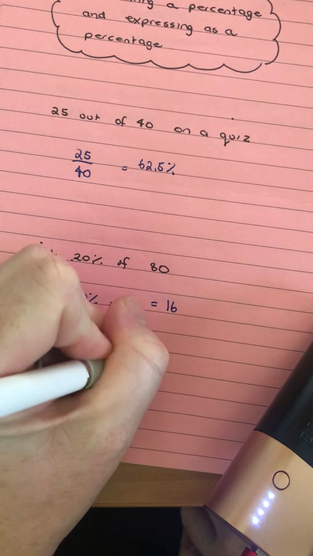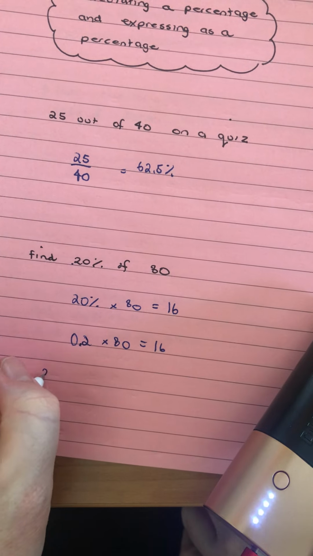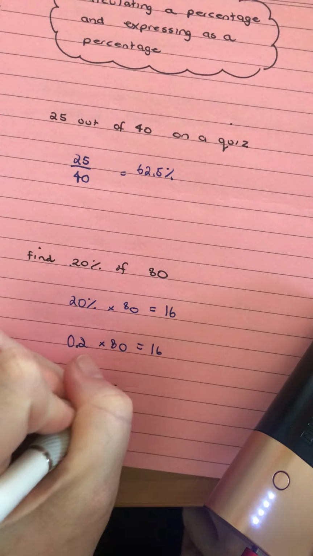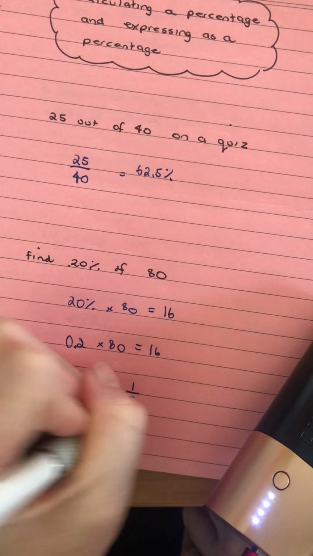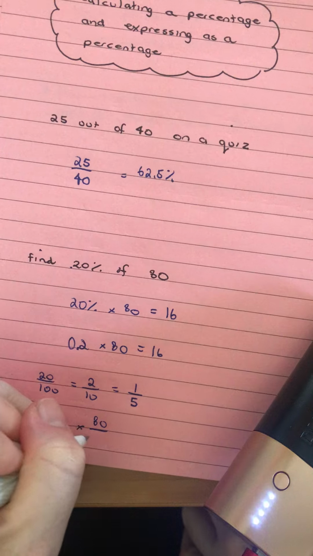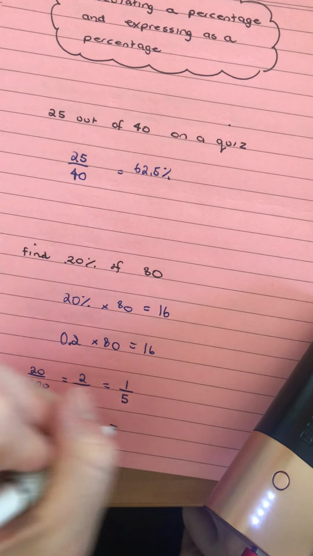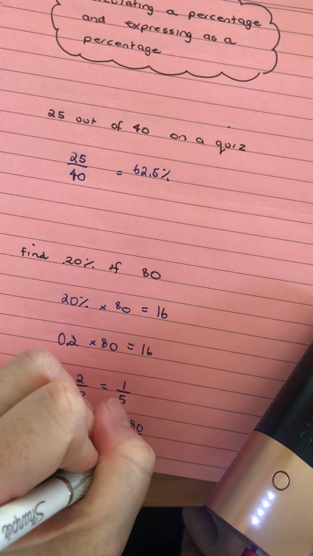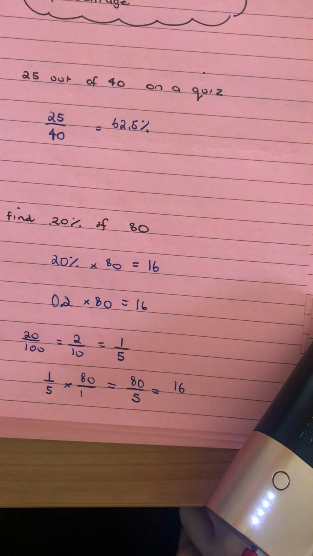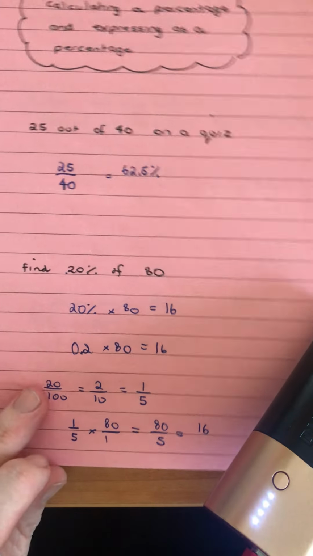Another option is to say 20%. I know that that's 20 over 100, which is the same as 2 over 10, which is the same as 1/5. And you could then do 1/5 times 80, and that would give you 80 over 5. And when you do 80 divided by 5, you would get 16. So a couple of different ways that you can work that one out.